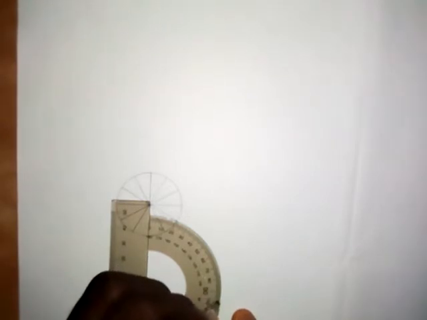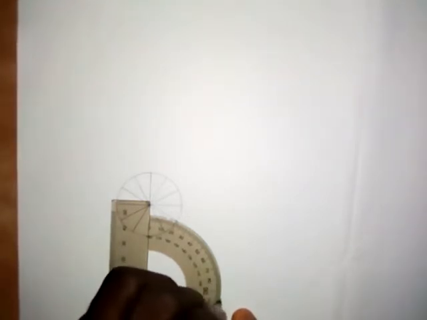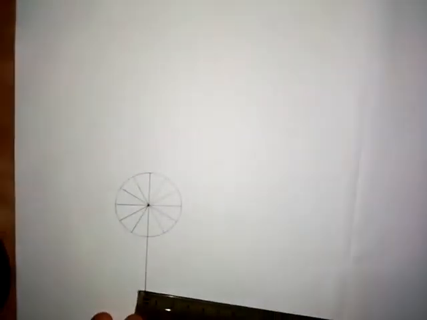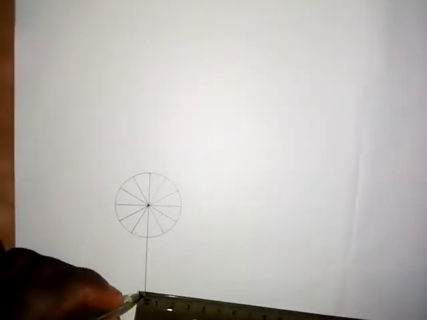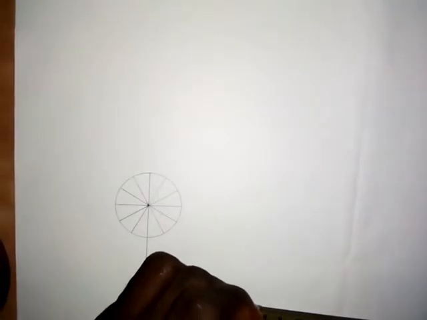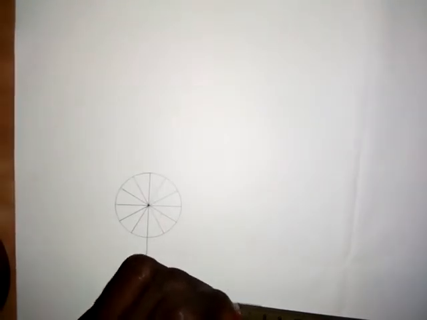This is 96 here. From this point, join this point with point O, and the length of the line will also be 75 mm. So draw a line from here to here. So this is 75 mm here.